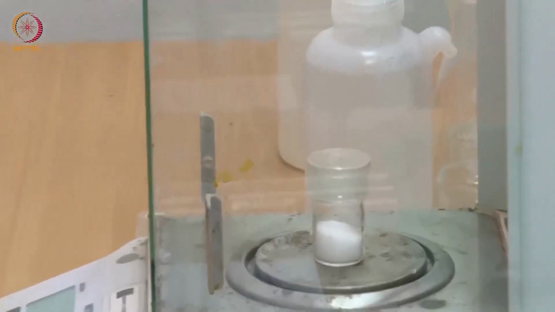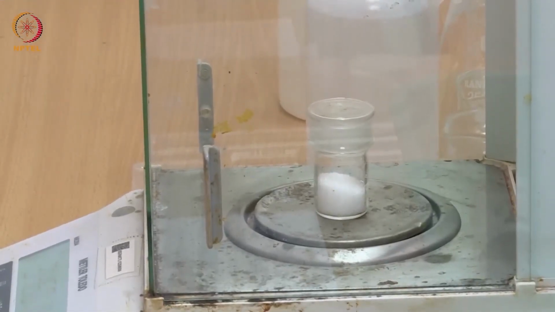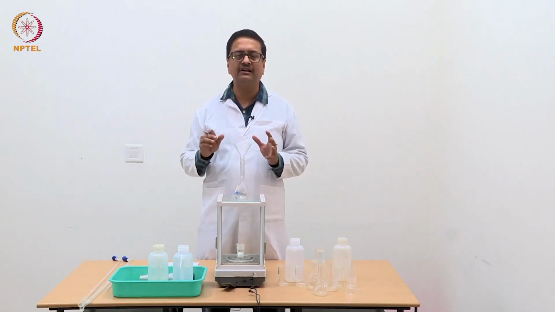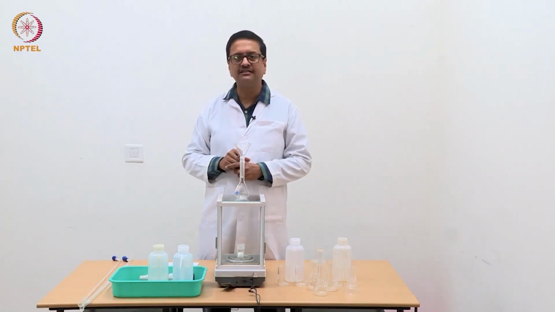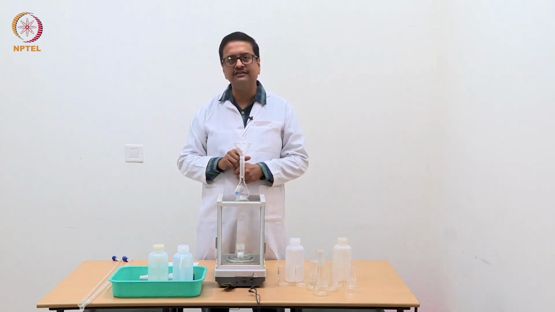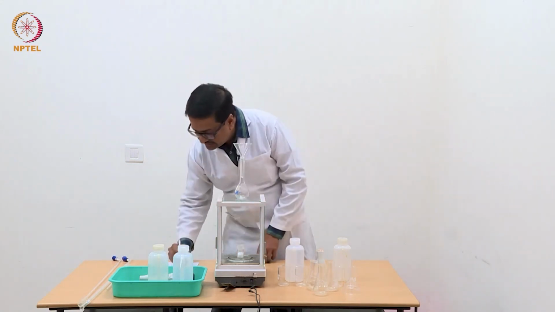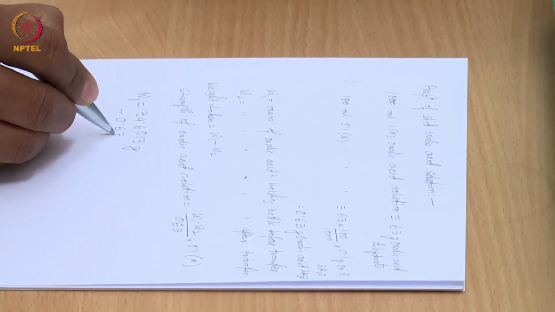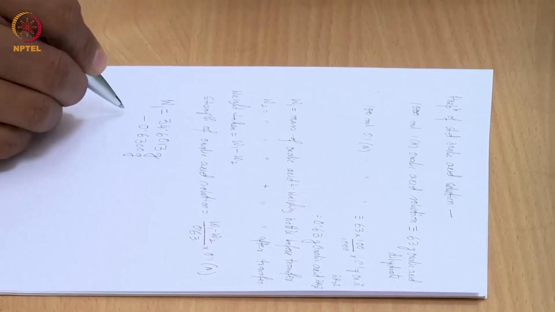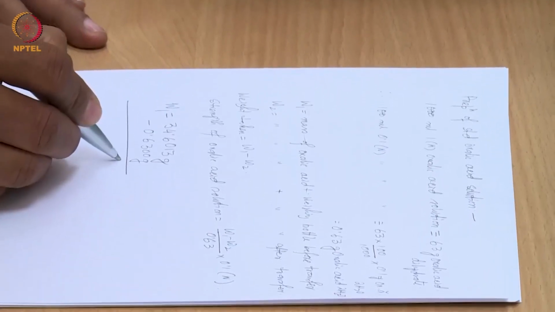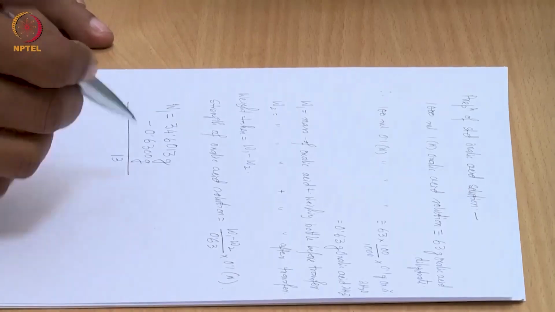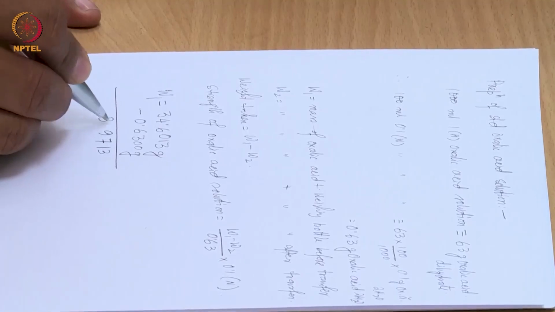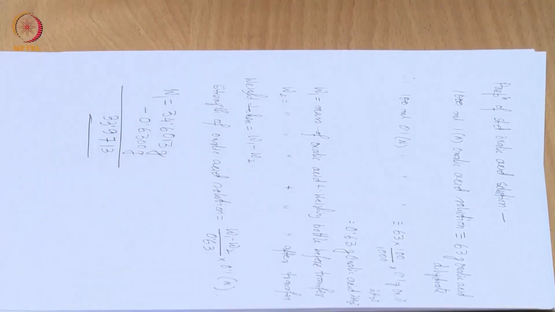Every time when you do an experiment, you should have a notebook to write down what you observe. Now what we need is to transfer exactly, or approximately as close as possible, to 0.63 gram of oxalic acid from this bottle. So we quickly do a subtraction of 0.6300 gram and we arrive at a number of 33.9713 gram.